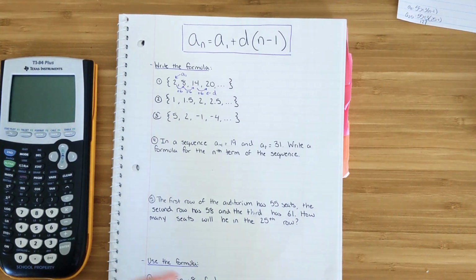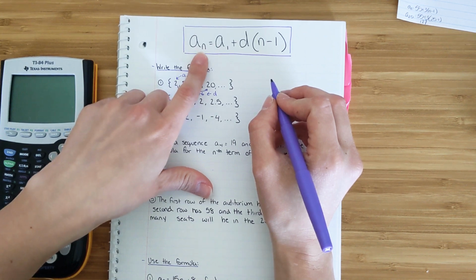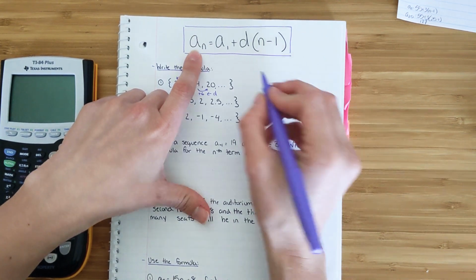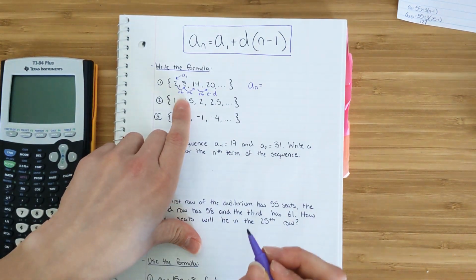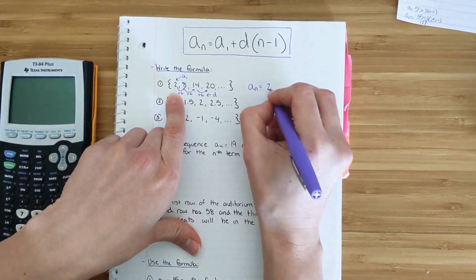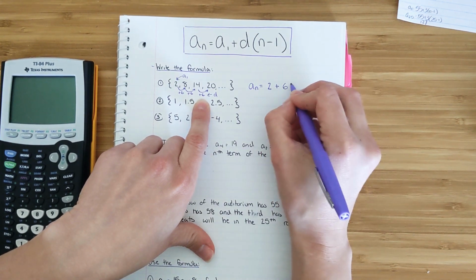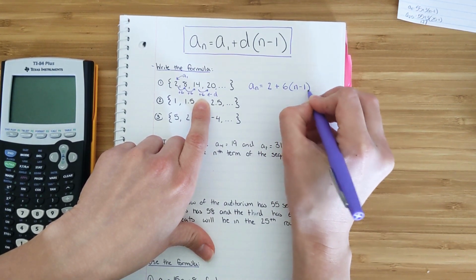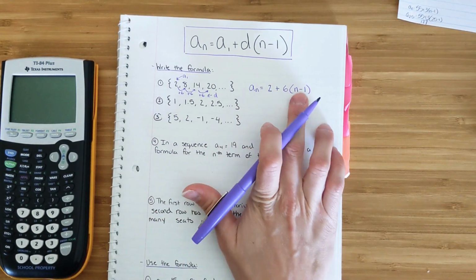Okay, so when we write our formula to represent the entire sequence and to represent any number within the sequence, we're going to leave that n as a variable. We're going to wait until someone clarifies which term you're actually looking for. So a sub n equals, and then I'm going to fill in the values for this specific sequence. A sub 1 was a 2, so it would be 2 plus your common difference, which is a positive 6. So I'm going to put the 6 and then in parentheses n minus 1. Remember, we don't know what term we're looking for yet, so when this is an n, that's an n as well.